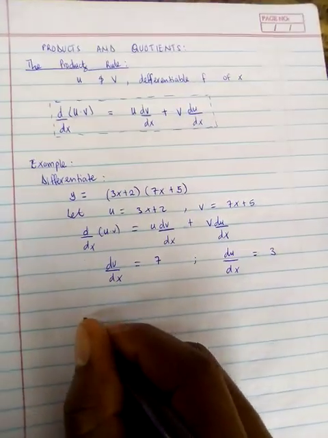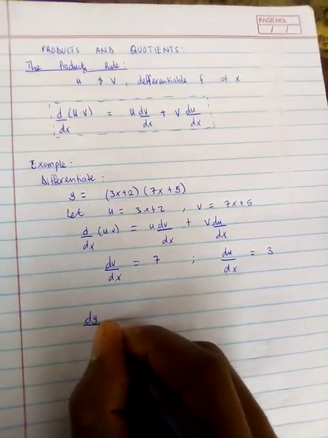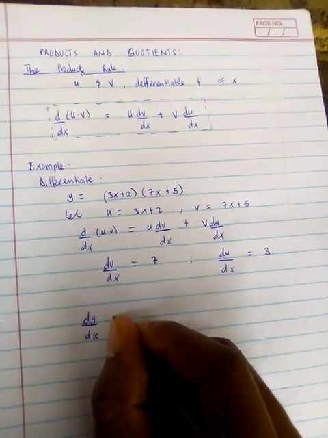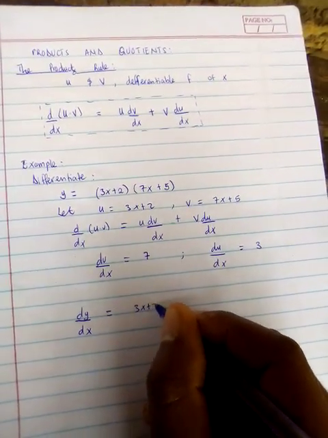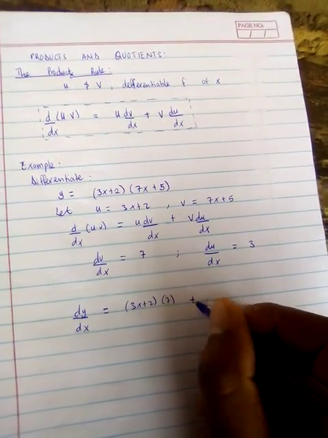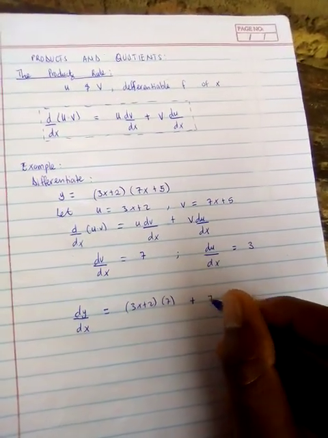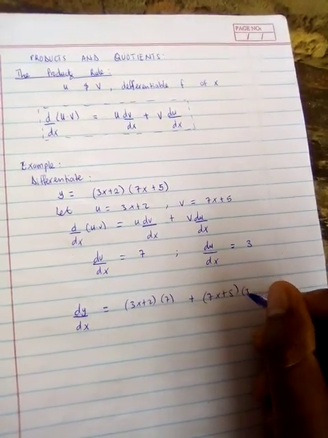So my dy dx will equal u, which is 3x plus 2, times dv dx, which is 7, plus v, which is 7x plus 5, times du dx, which is 3.